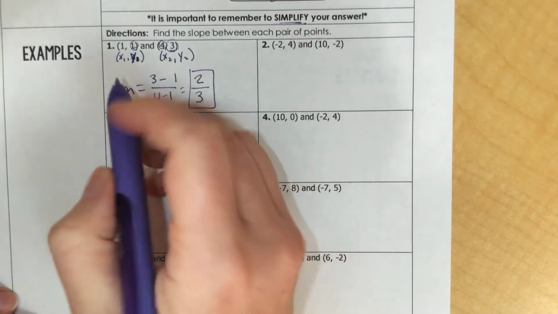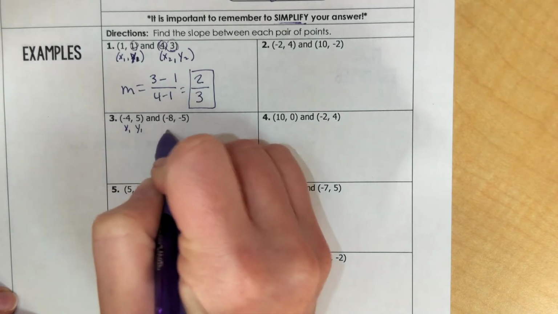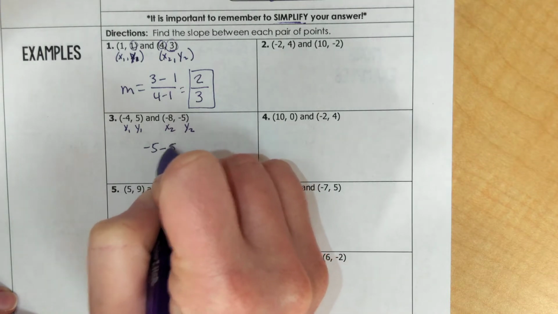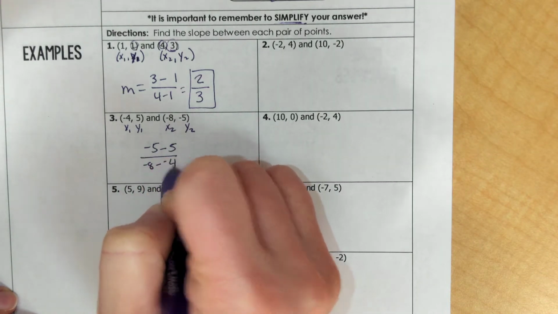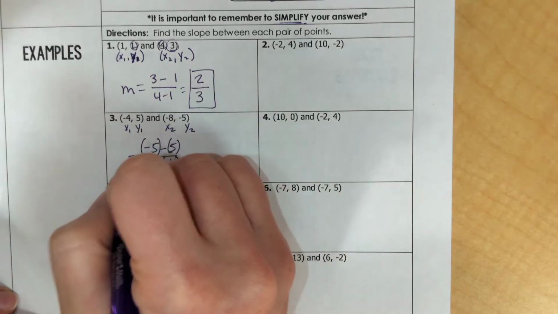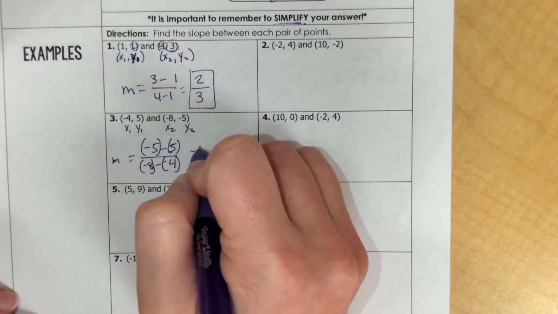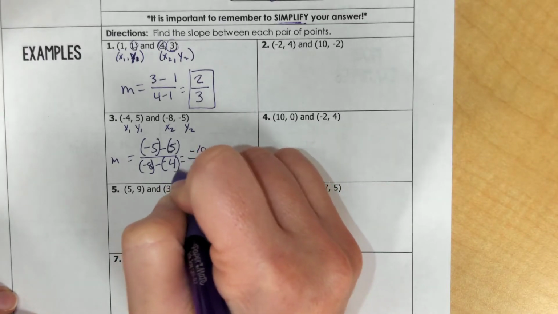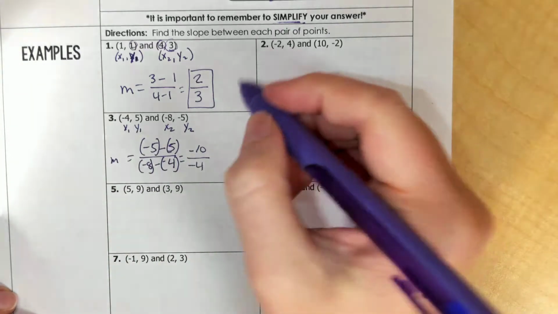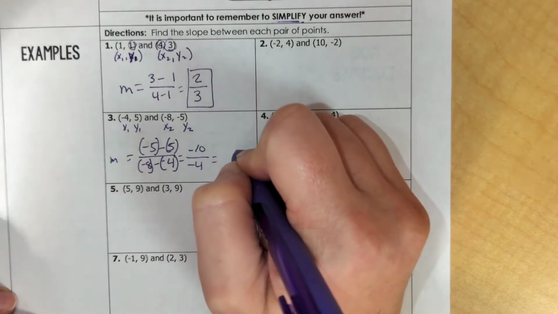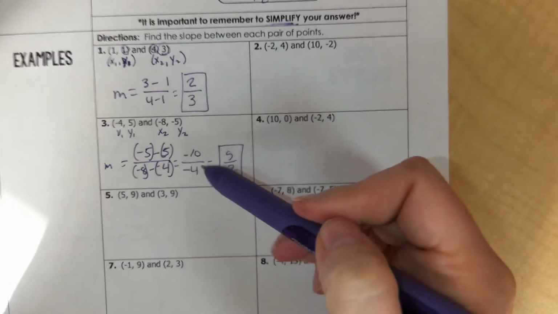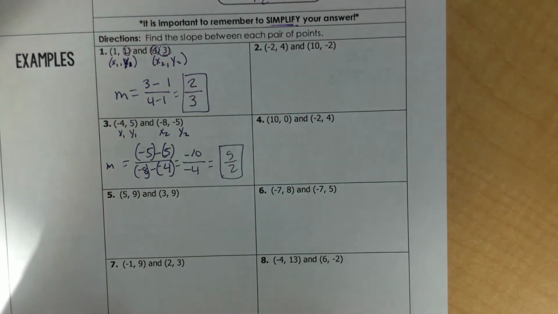Alright, on number 3 here. So here's our x sub 1 and our y sub 1. Here's our x sub 2 and our y sub 2. So I'm going to take this negative 5, and I'm going to subtract 5. And I'm going to take the negative 8, and I'm going to subtract a negative 4. It helps to have these in parentheses because of this negative right here. Here I'm going to end up with a negative 10 on top. And on the bottom, I'm going to end up with a negative 4 because this becomes a positive plus a positive 4. And when we simplify that, it simplifies to 5 over 2. Okay, and it becomes positive because the negative divided by negative is a positive, so it becomes positive 5 halves.